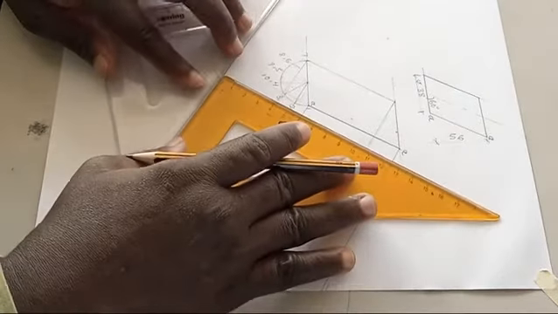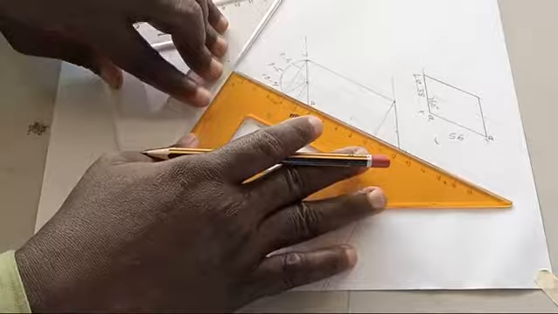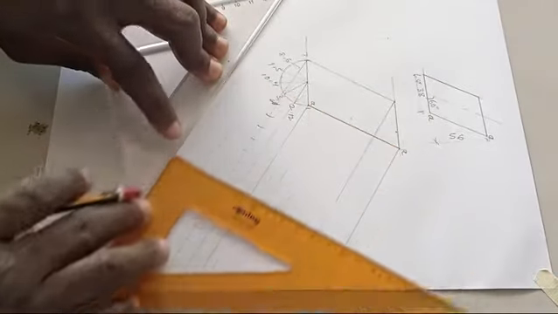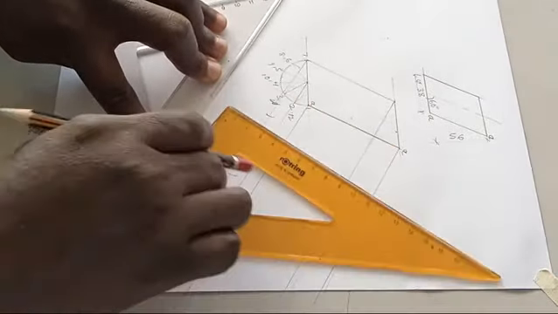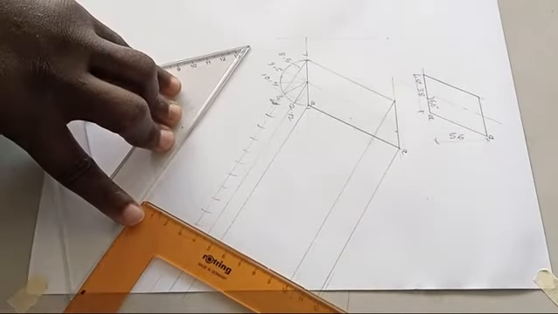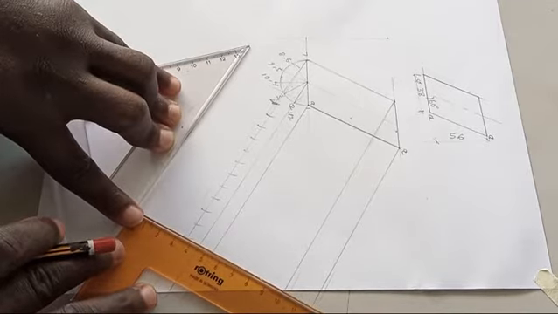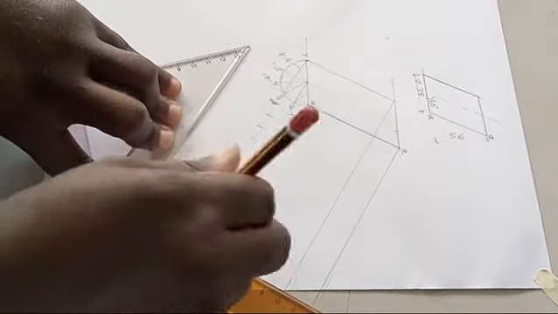So you now draw a parallel line to the surface. Let's see the last one first. Let's see how much it is going out. You have to bear with that.